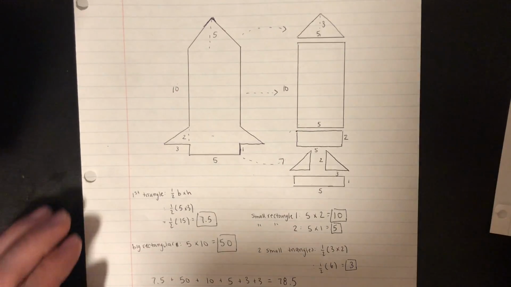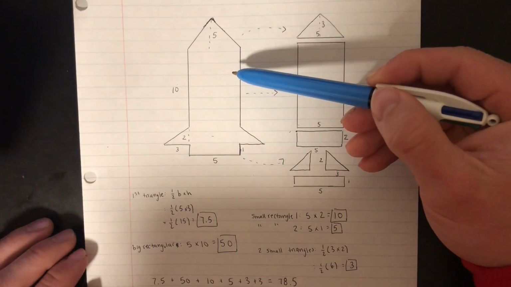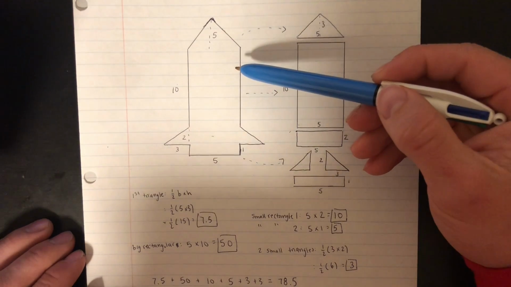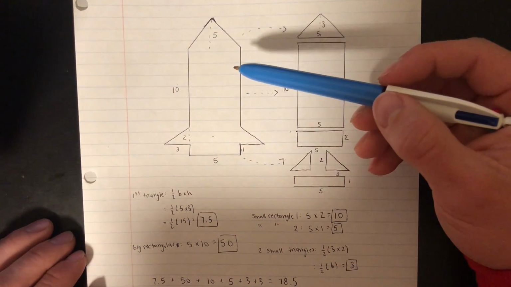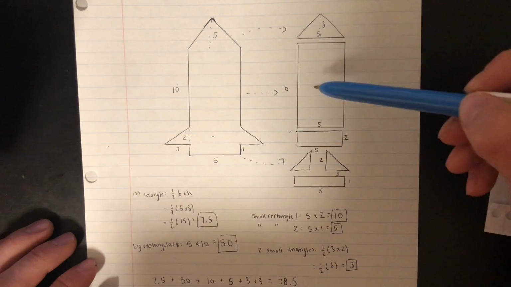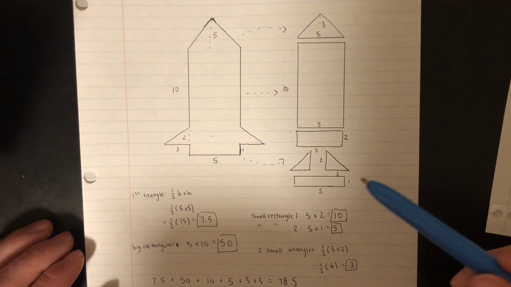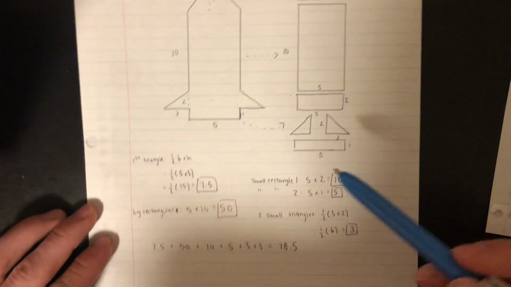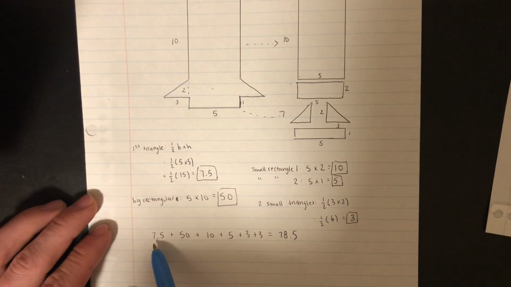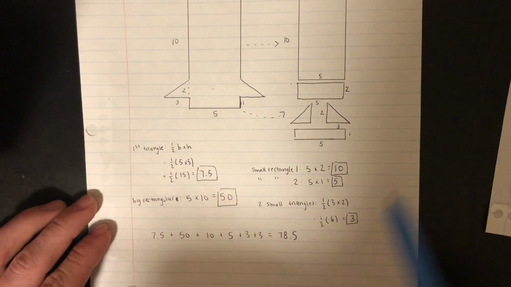To summarize, we took this massive shape right here, kind of resembles a spaceship, a real-life example, and broke it down into 1, 2, 3, 4, 5, 6 different shapes, calculated each area individually down here, and then added up all of those areas to find the whole area.